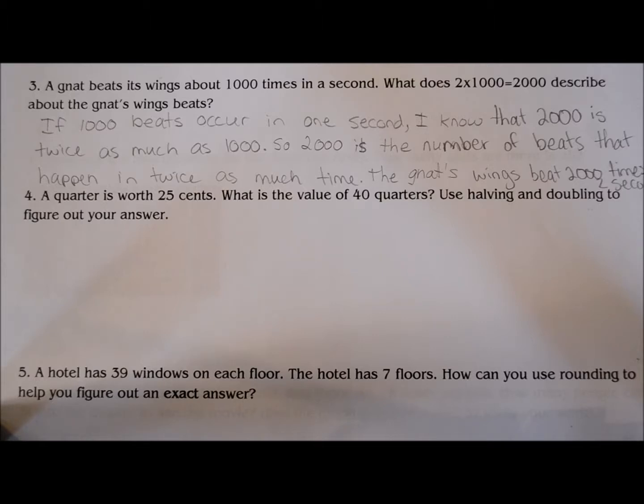A quarter is worth 25 cents. What is the value of 40 quarters? Use halving and doubling to figure out your answer. All right, so the first thing we have to do is decide which number we are going to halve and which number we are going to double. 25 cents is very difficult to half. You can't do it evenly. So I am going to choose to half the 40. 40 is an even number. It's easy to half. So I'm going to write that out.